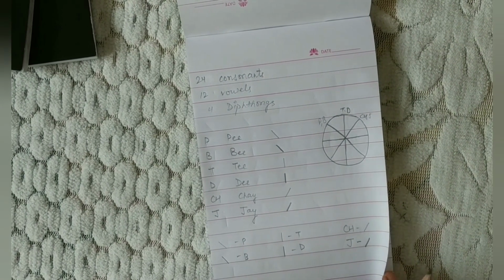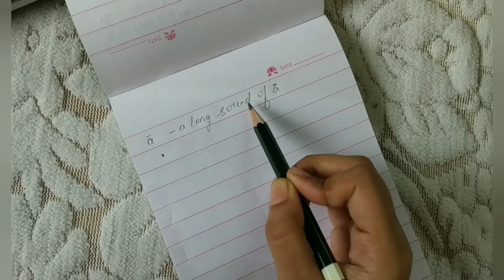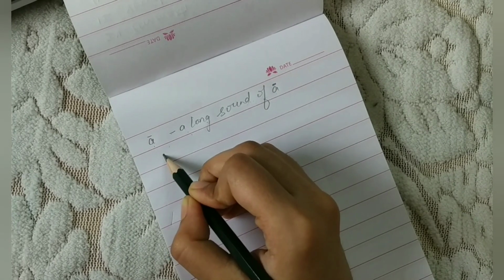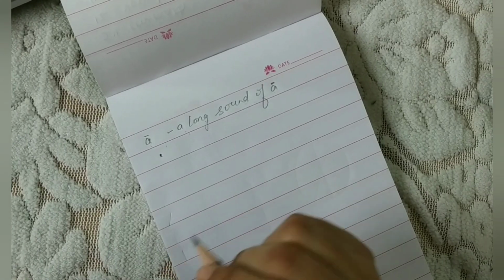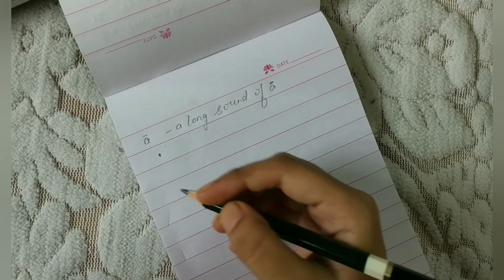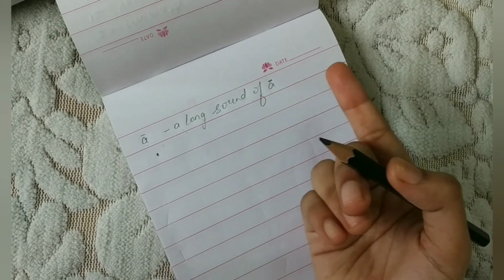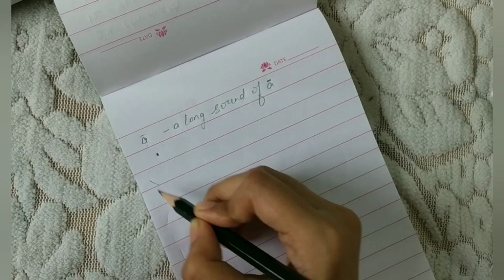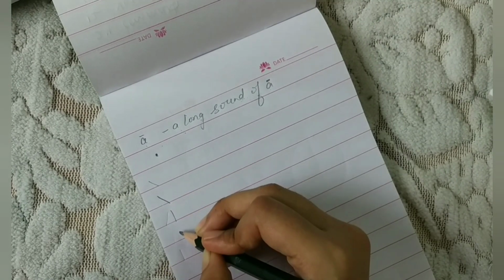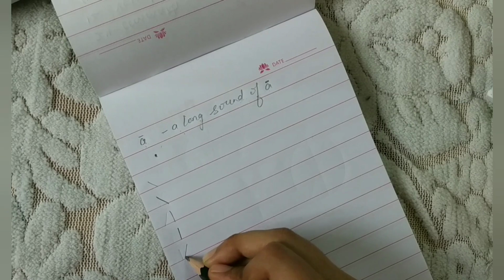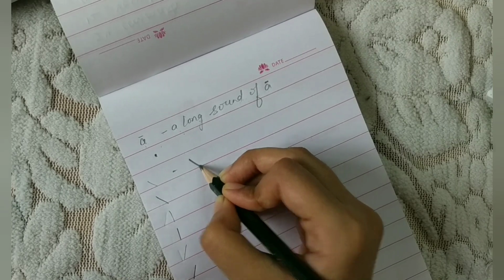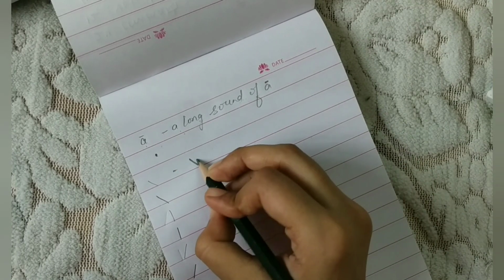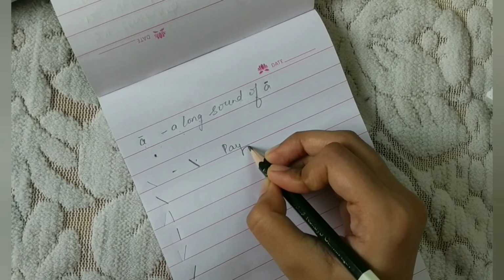Okay, now we will move forward to our vowel A. A long sound of A is denoted by a dark dot on the second place of the stroke. What is second place? I will tell you, put it in the middle of the stroke. We will use this A in the consonants we have studied, like P, B, T, D, Ch, J. But if you put this with the vowel, it will pronounce Pay.